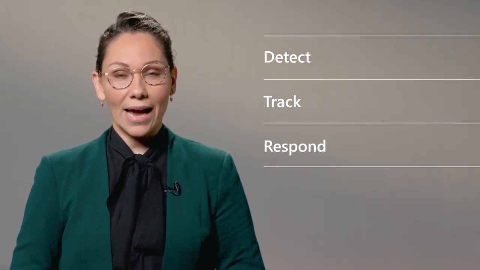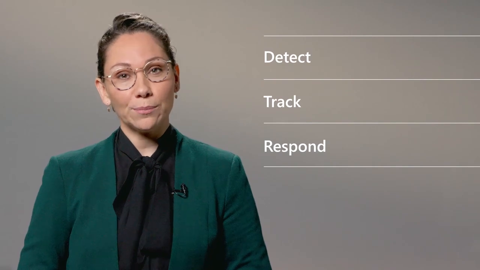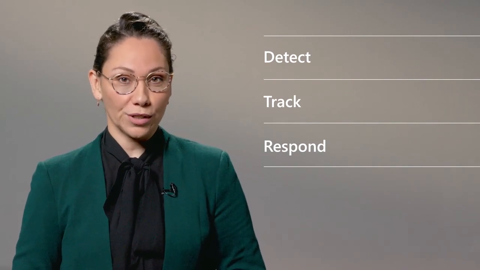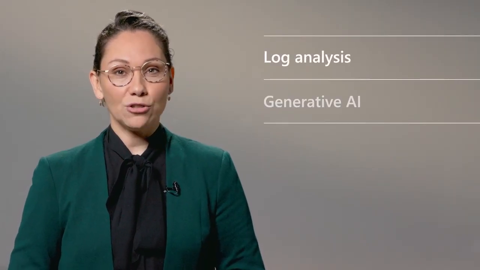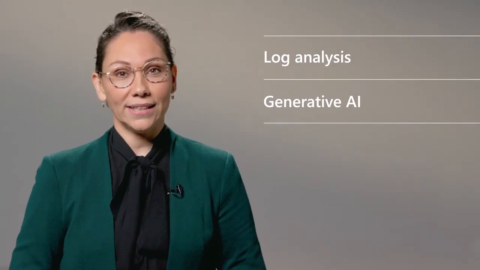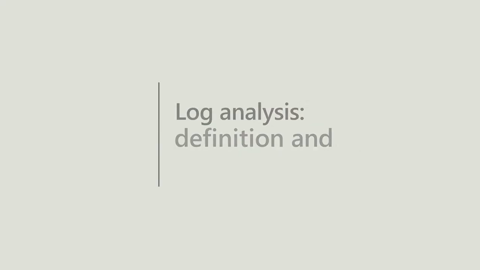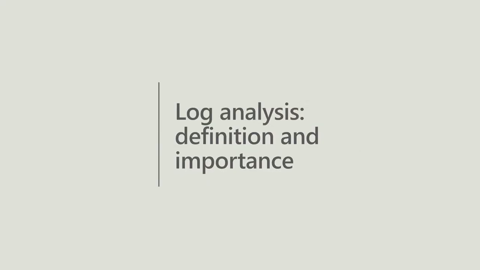This process of analyzing is crucial for preventing problems and improving how systems work, which ensures high levels of performance and security. In this video, you'll learn about advanced log analysis techniques and how generative AI can be integrated into log analysis. First, let's define what log analysis is and explore why it's important.